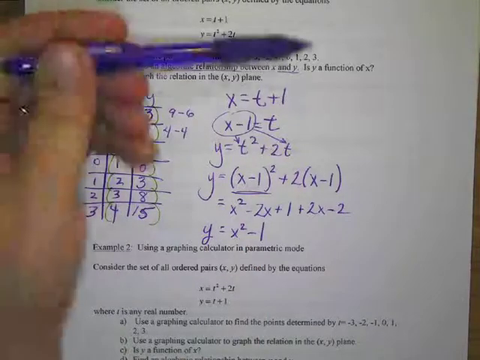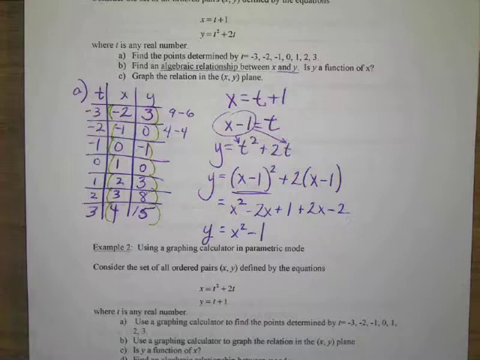And the question is, is y a function of x? So that means, does y equal something with an x in it? Yes. So is it a function of x? Yes.